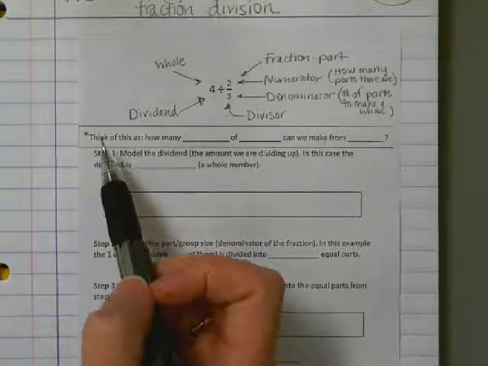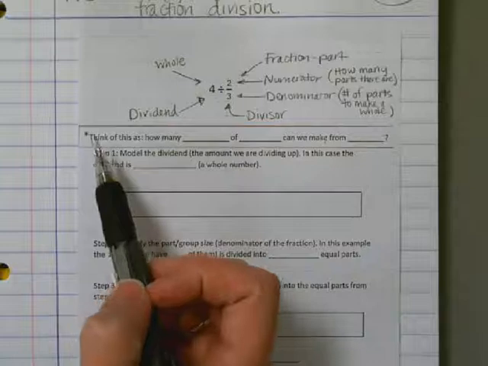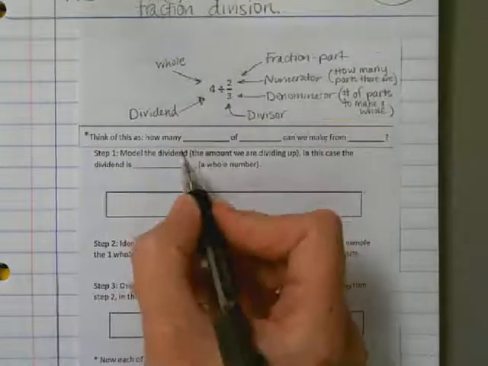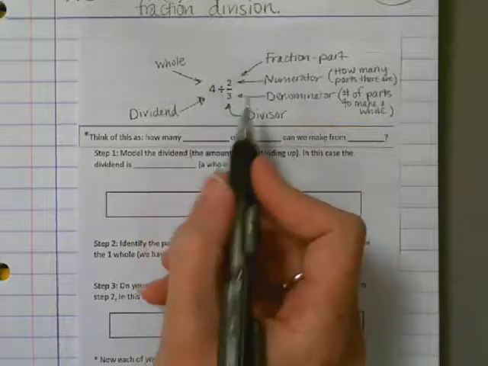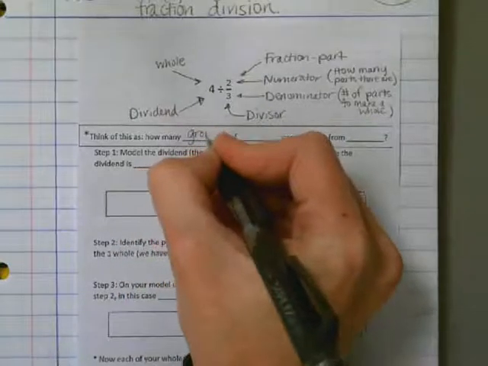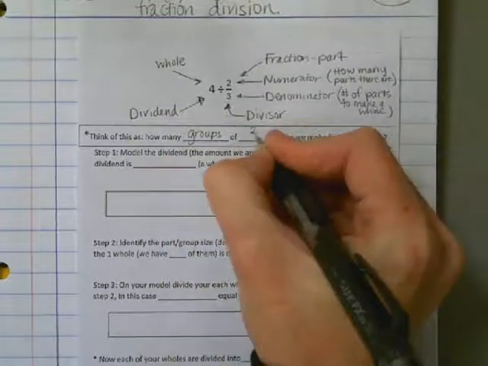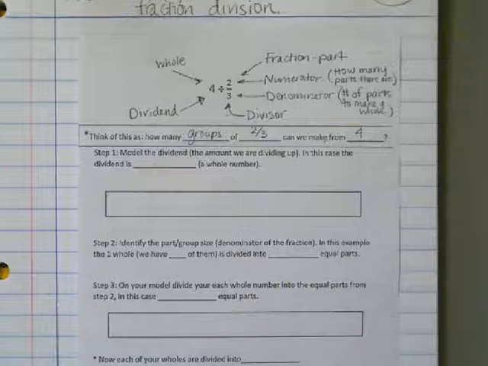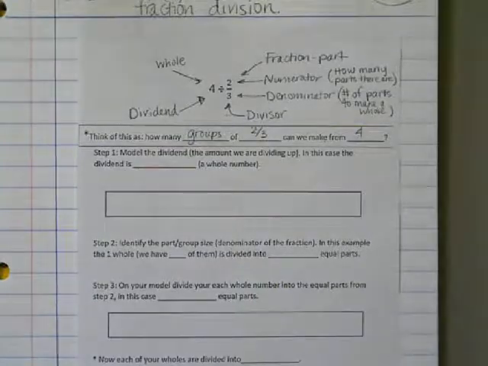It has a little asterisk, and it's in a box that says, think of this as. So we're going to look at this problem as how many groups of 2/3 can we make from 4? So that's what that question is asking. How many groups of 2/3 can we make from 4?